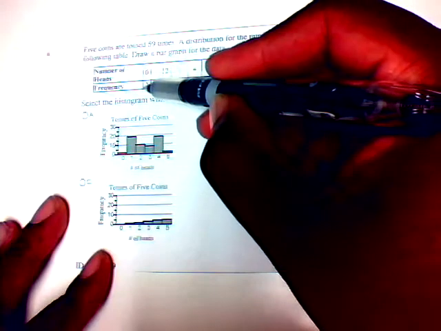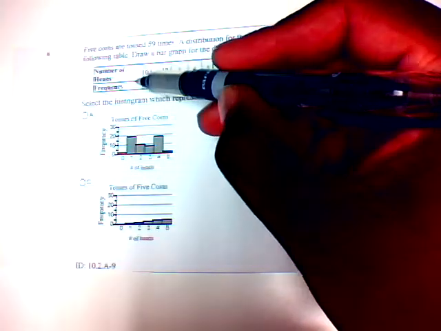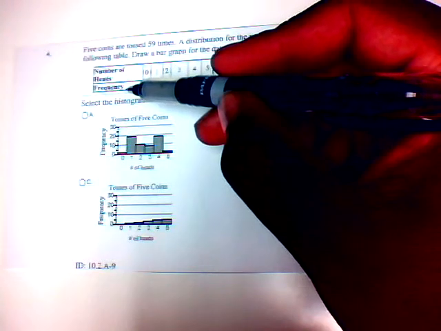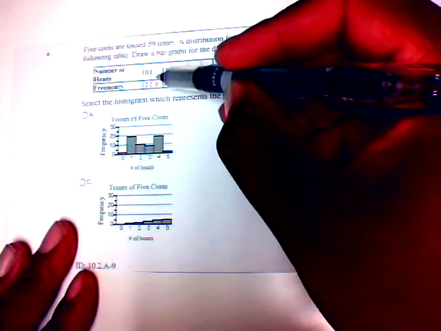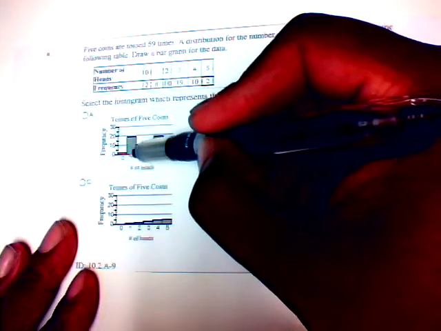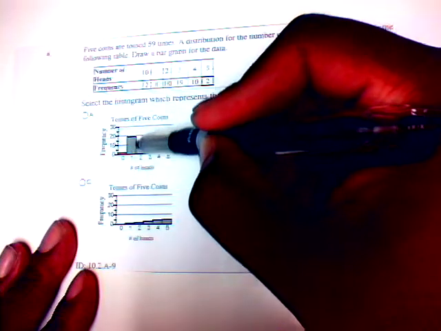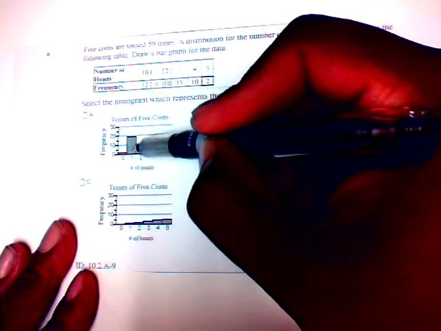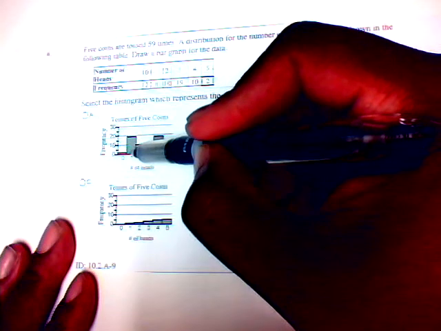So in this case here, we see at 0 the frequency there is 2. And for 1, the frequency is 8. So we know answer A would not be the correct one, because this bar at 1 is going to be up close to 20.